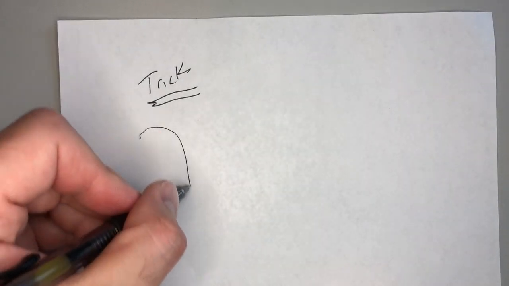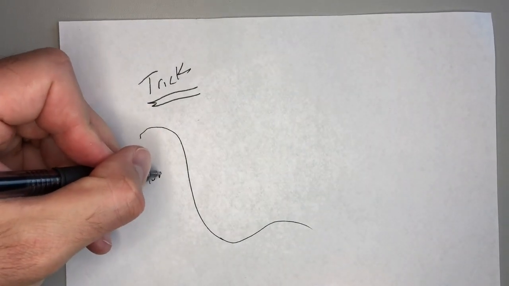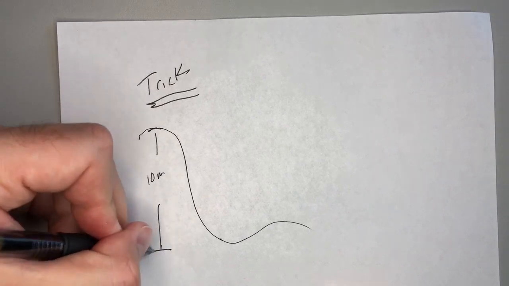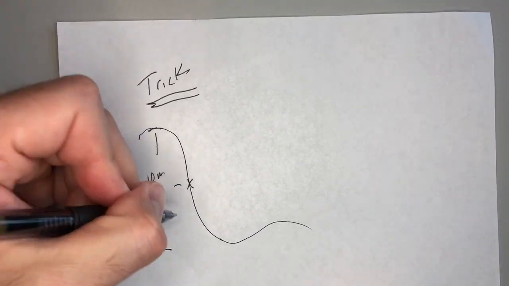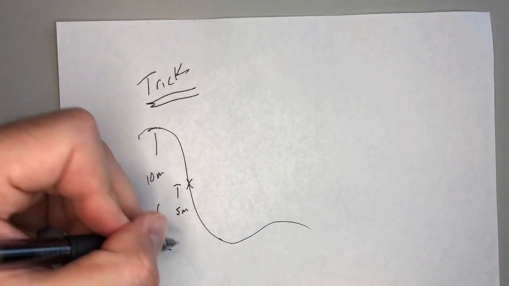One little thing I want to talk through, a little trick. And that last question, we said it went like this. It went from a height of 10 meters. Boom. Just like that. And we cared about it when I was at a height of 5 meters. I'm not even going to color code this trick. I'm just going to show it to you.